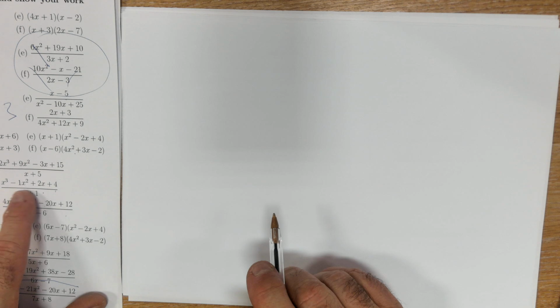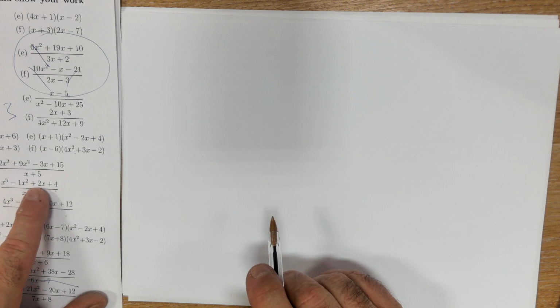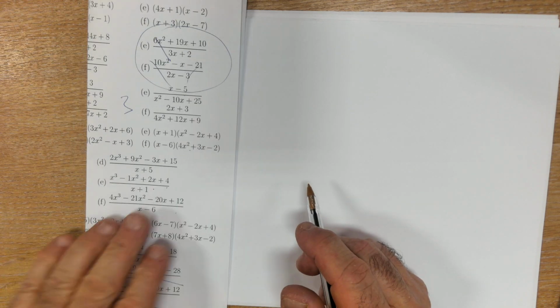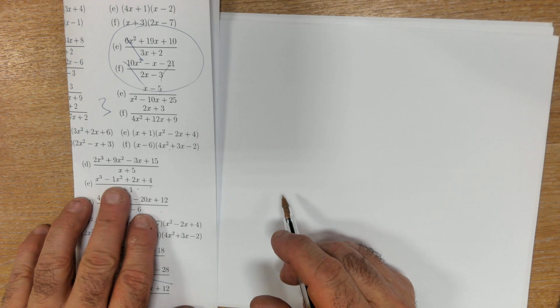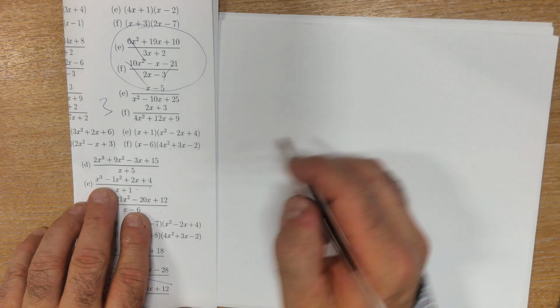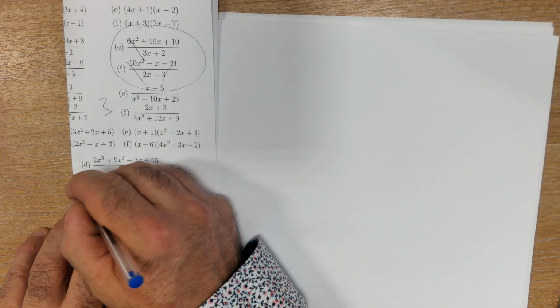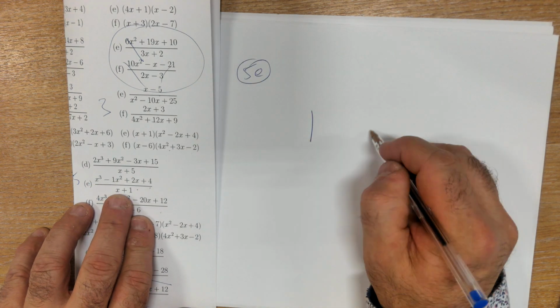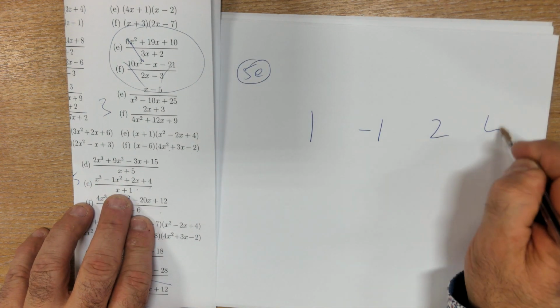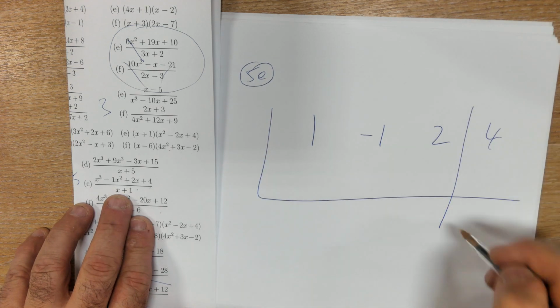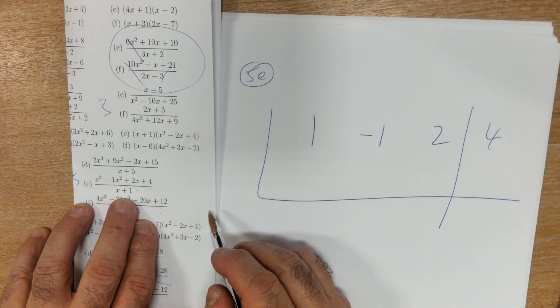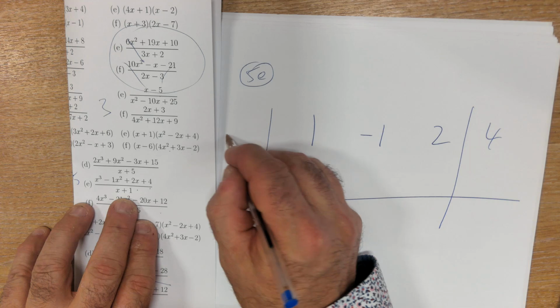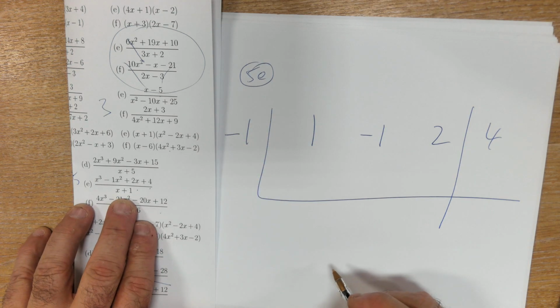And we go here now to F. So we have long division is one way of doing it. Synthetic division is another, and synthetic division seems to have half the computation. So let's use synthetic division for question 5E. Okay, so we're going to go 1, negative 1, 2, and 4. We're dividing by x plus 1 as the factor. The root involved in that is minus 1.